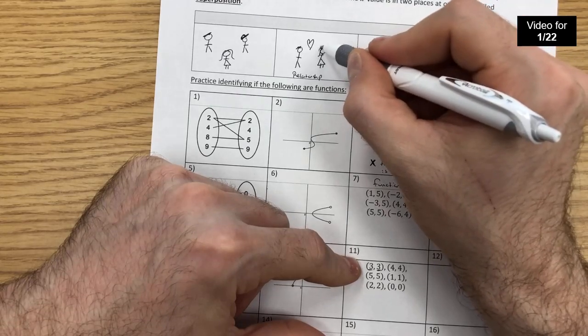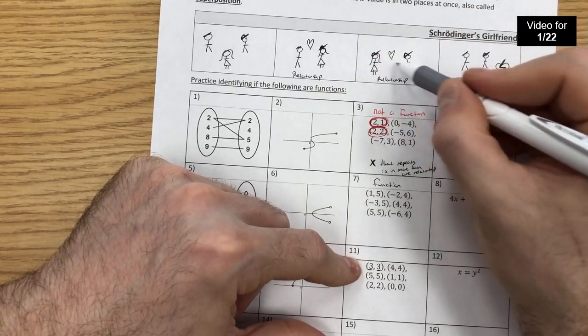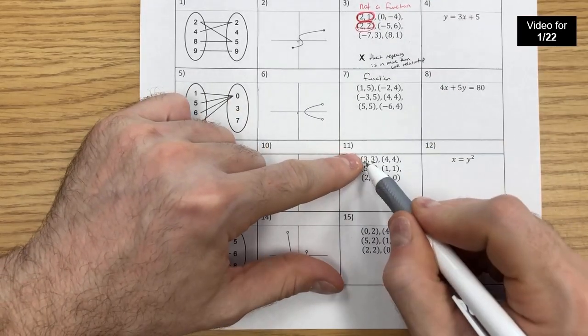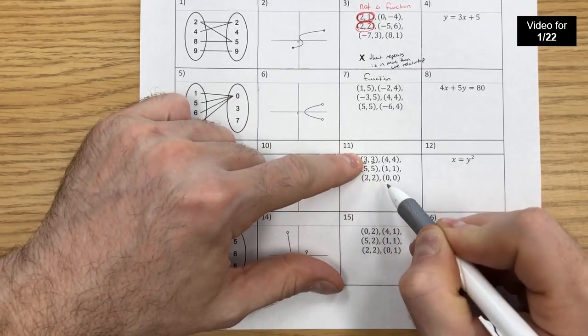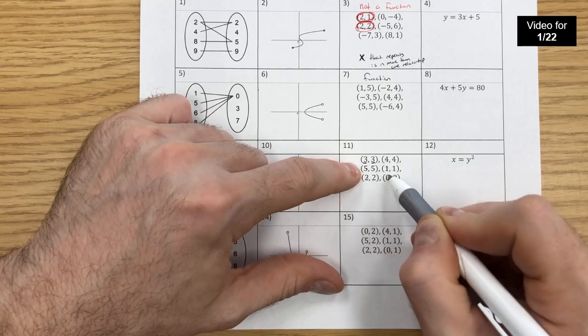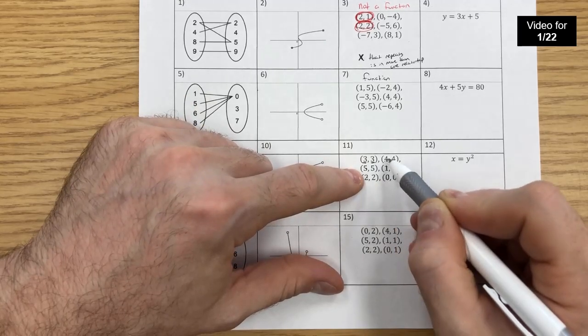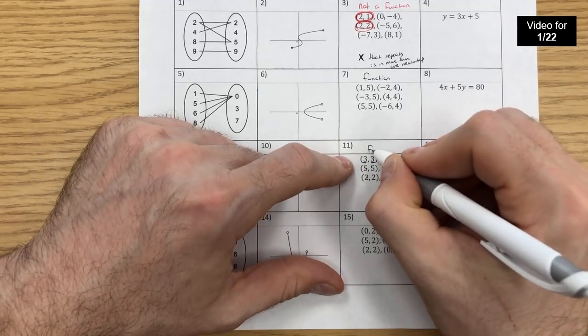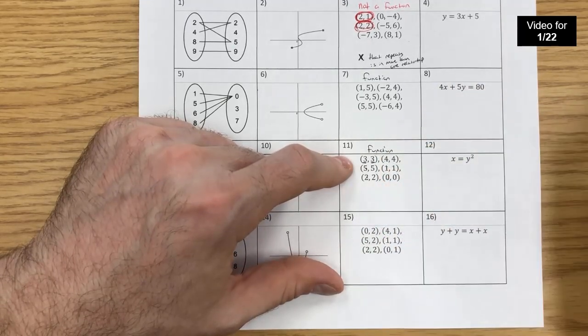So let's say she pops up over here. Well, now she's just like him, but she pops up somewhere else. So I'm looking to see, do I see a 3 in any other relationship? No. A 5? No. A 2, 4, 1, 0. All of these are only in one relationship, so this is a function.